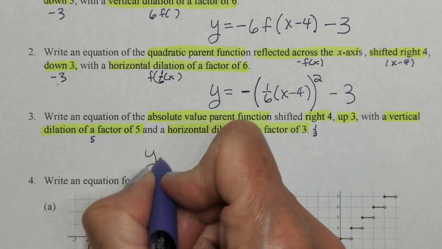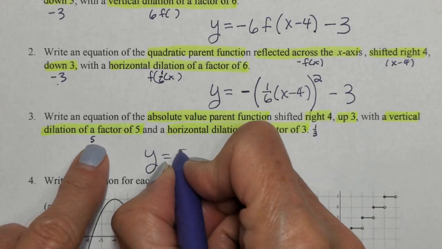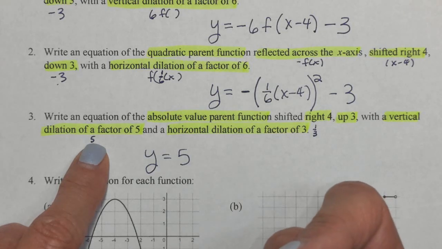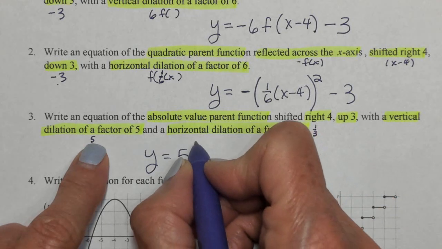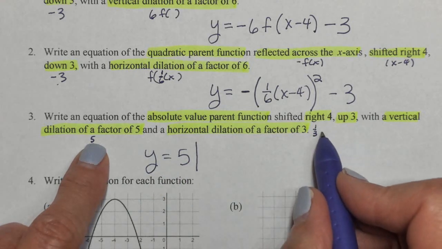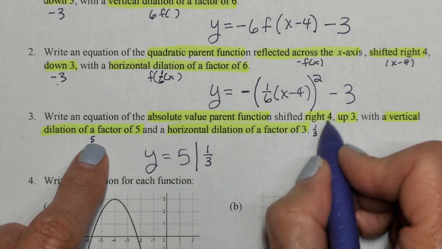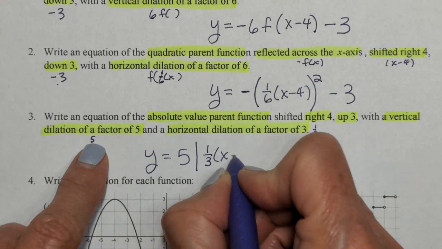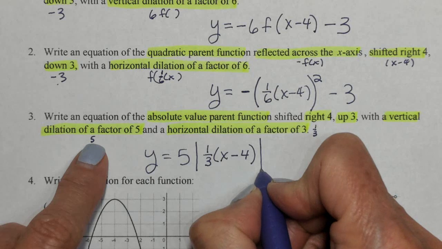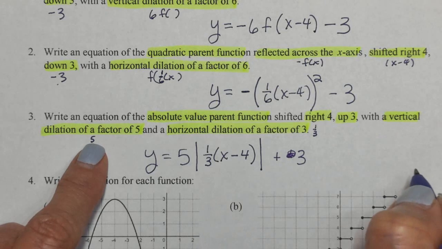So y is equal to, okay, vertical dilation of factor 5, so 5 way outside, no flip. No reflection in the x or y axis. So now I'm going to start my absolute value. Horizontal dilation of factor 3, so 1/3, right 4, so x minus 4, close your absolute values, up 3.